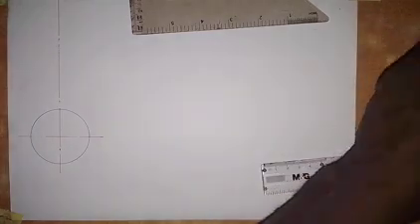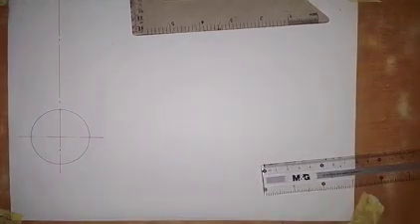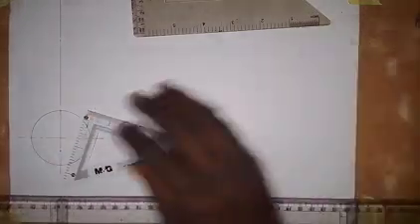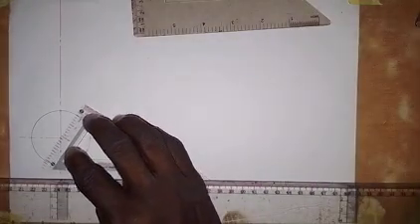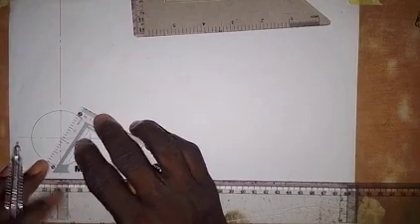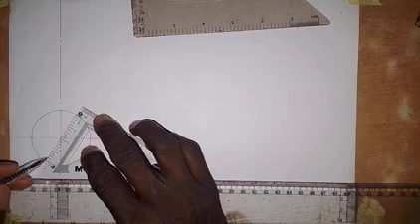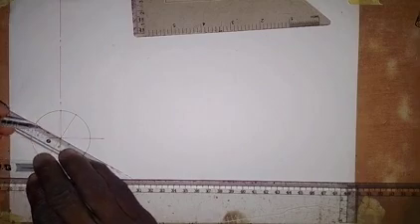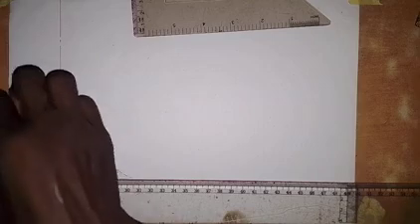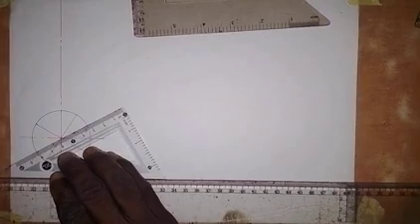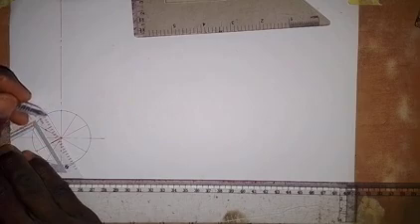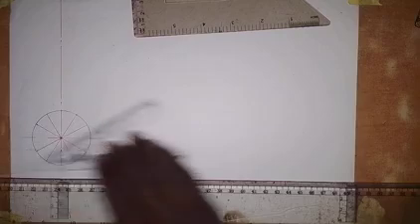Having drawn this circle, the next thing we are going to do is divide it into 12 equal parts. We can make use of our set square to do the division. So we draw this, and we turn to this side. So we are dividing it into 12 equal parts.